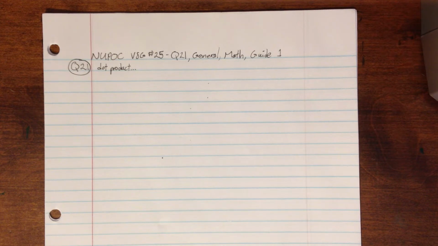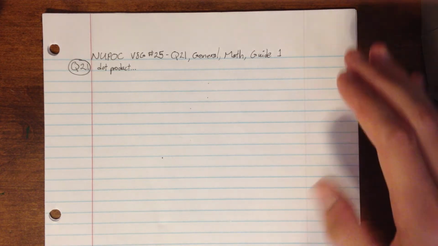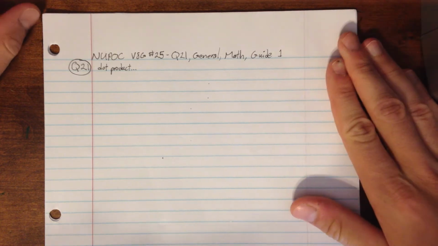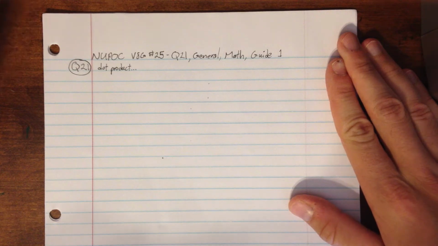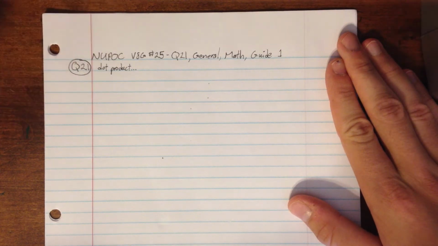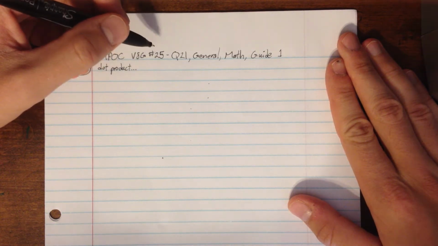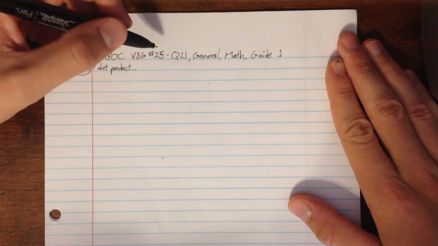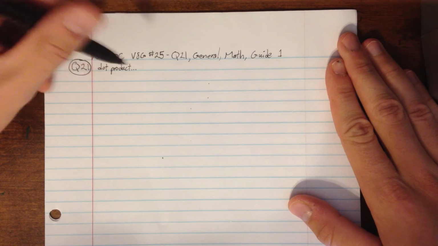For those of you who watched the last video, we were going to take a look at the cross product and the dot product, but we sort of ran out of time, so we're going to do the dot product here in this video. So the dot product, unlike the cross product, is just a scalar. It doesn't have any direction associated with it.